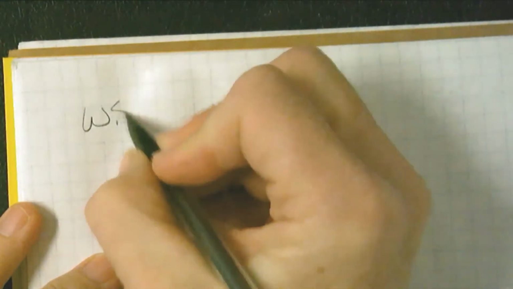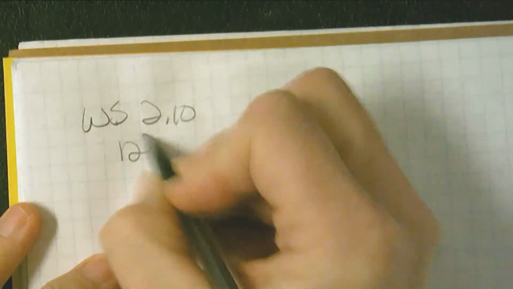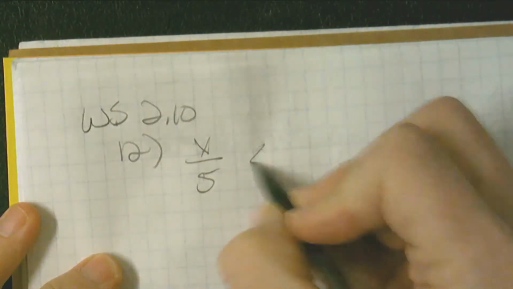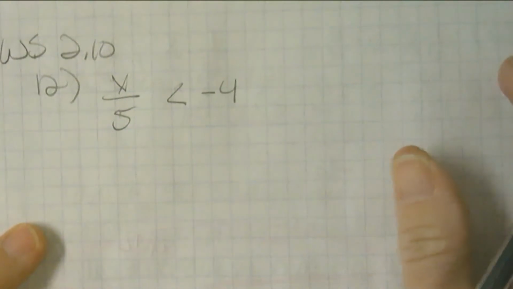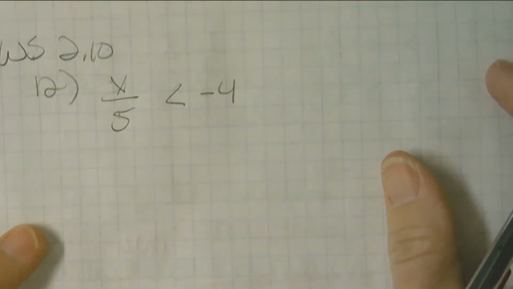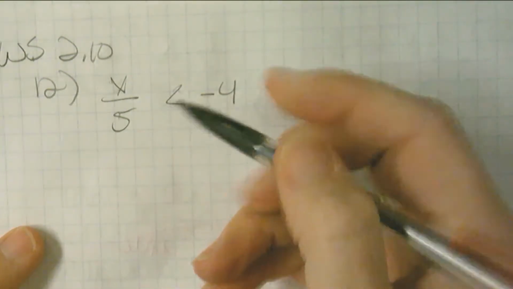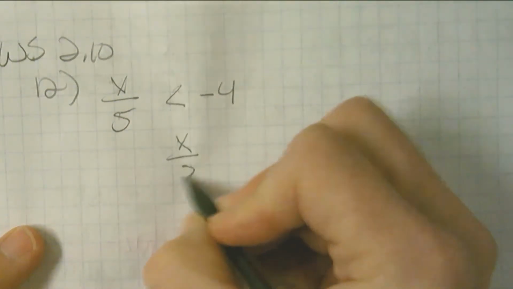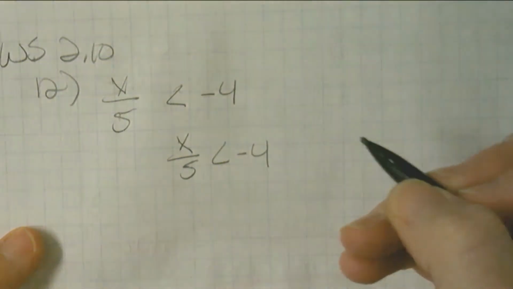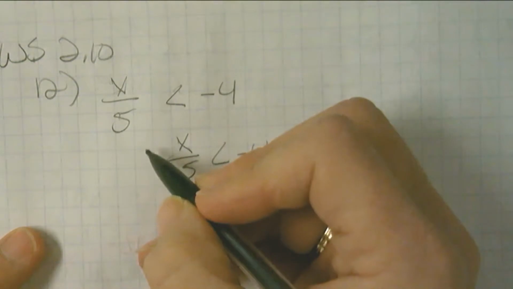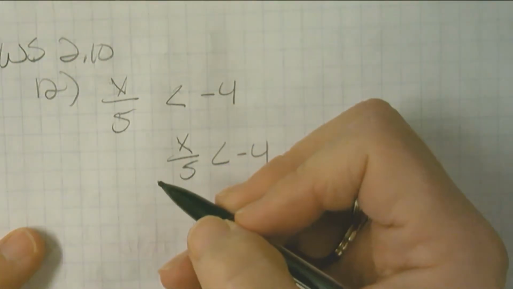Number 12? Okay. If I look at number 12, I have x divided by 5 is less than negative 4. Is this the one you're talking about, sweetie? Okay. So I'm dividing x by 5. How do I undo that division by 5, Jacob? And what operation am I going to do with the 5 over 1?